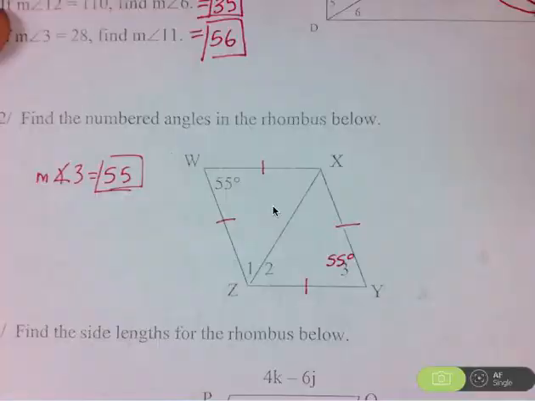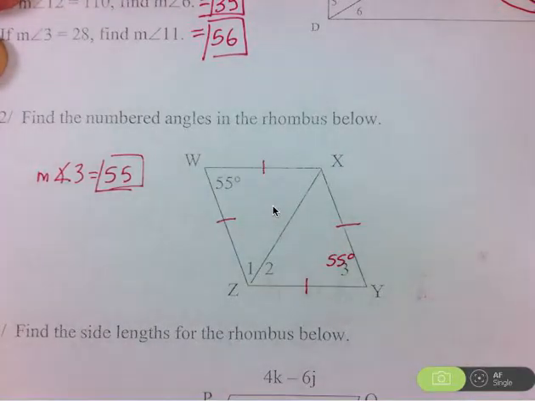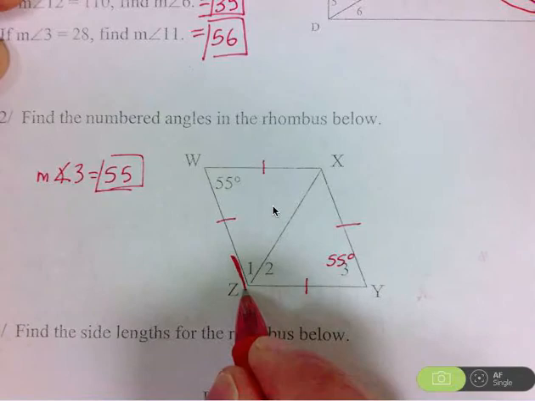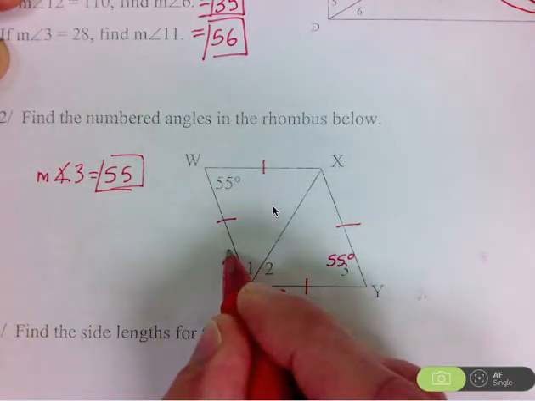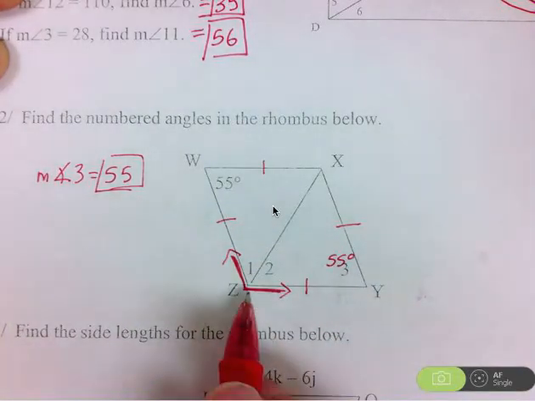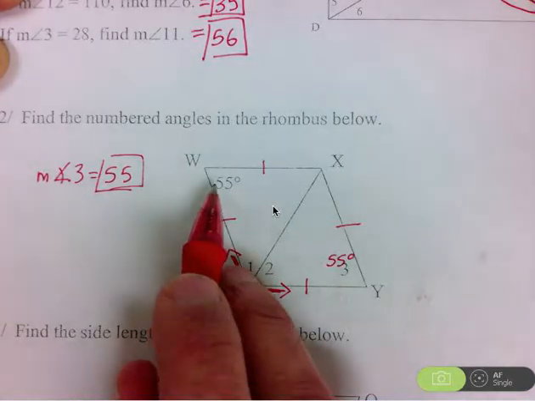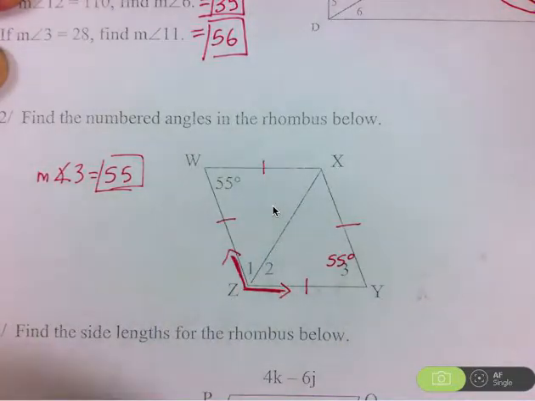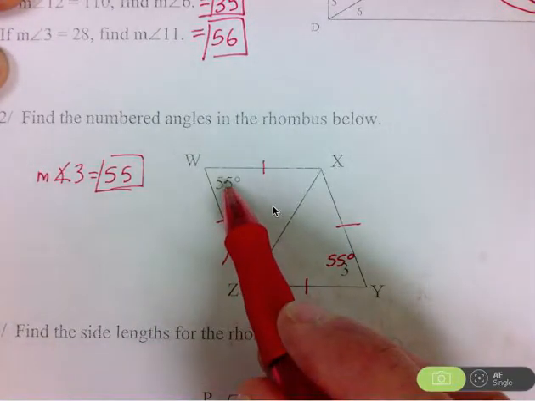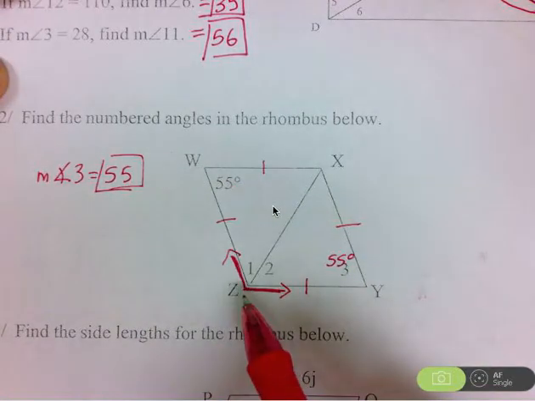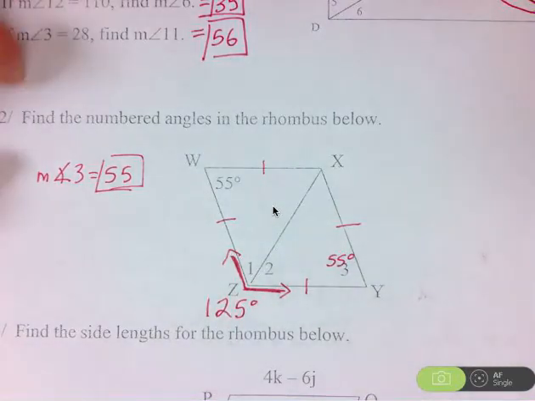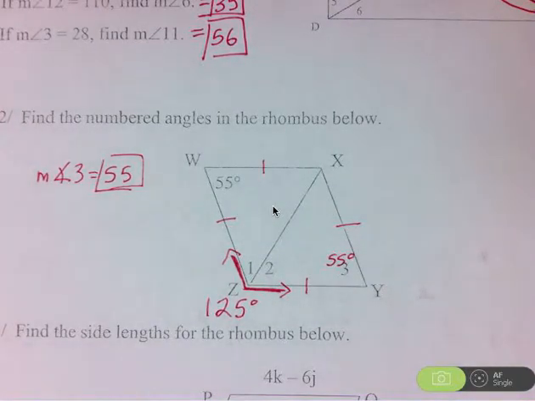So what we have to find are the measures of angles 1 and 2, and it's easiest to start by looking at maybe the big angle at Z. There are 2 ways to do this question. If you ignore the 2 smaller angles at Z, notice the big angle at Z has to be supplementary with the 55. Remember, this is still a parallelogram, so the same side interior angles are supplementary. If this angle is 55, then the big angle at Z is 125. So those 2 angles would add up to 180.